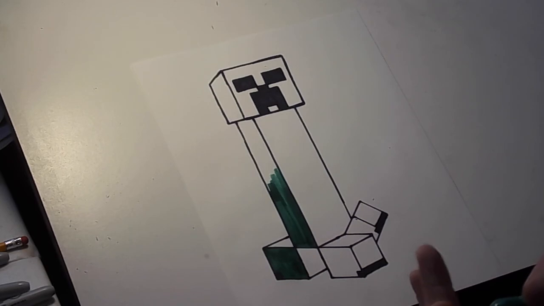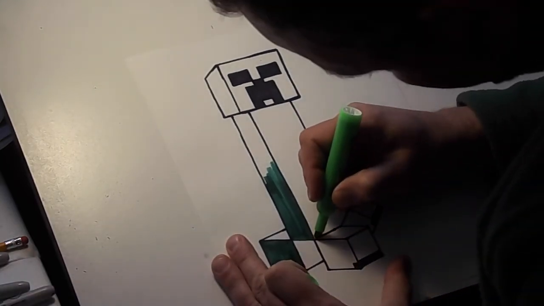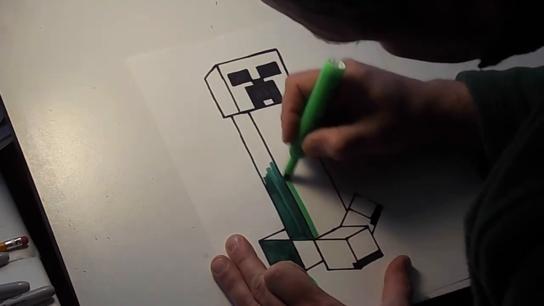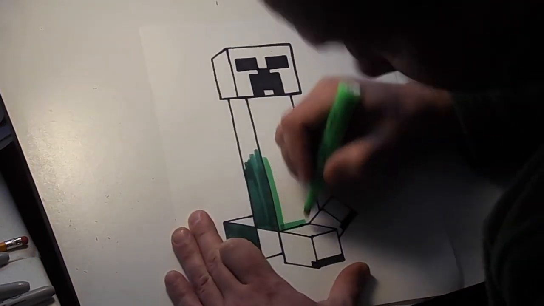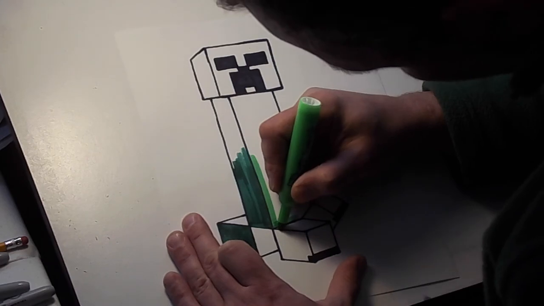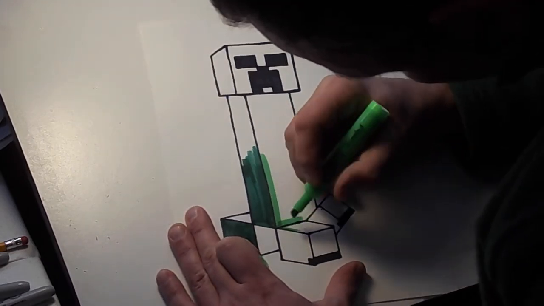Put the cap on that and do a little bit of the light green to kind of show you the contrast. So now this is front. So I'll use the light. The top of the foot, I'm going to use the light for.